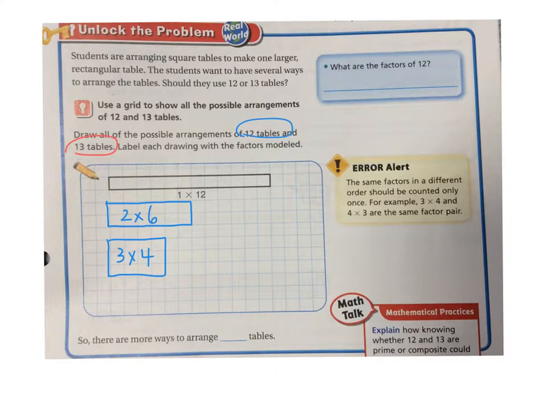Now, let's try to draw 13 tables. What's one way I could arrange 13 tables in a row? I mean, all together. 1 and then 13, right? So go ahead and draw 1 by 13. And go ahead and label it 1 times 13. Is there any other way? Could I put 2 in a row? 3 in a row? No. Because I can't do 13 divided by 3, right? 4 in a row? 5 in a row? 6 in a row? 7? 8? 9? 10? 11? 12? 13? Oh, okay, good. But that's the same as what we already have, right?